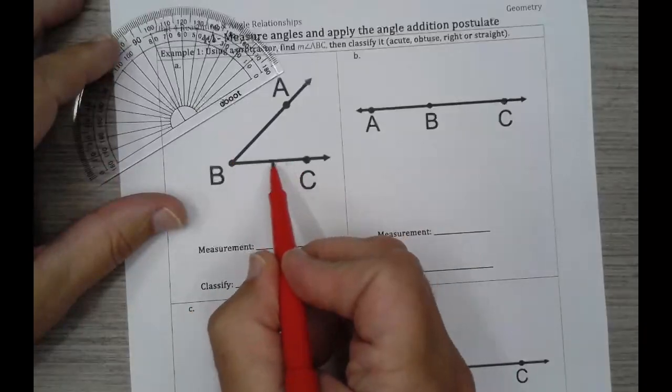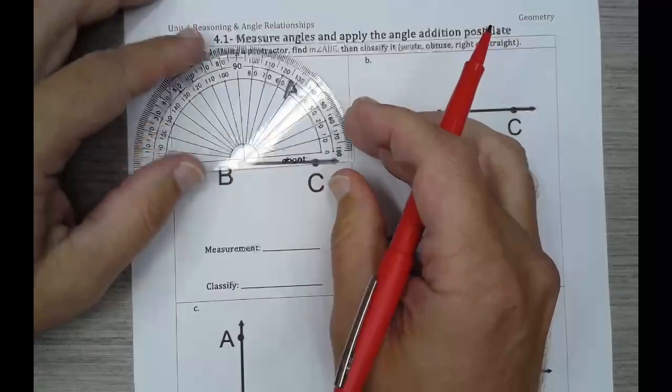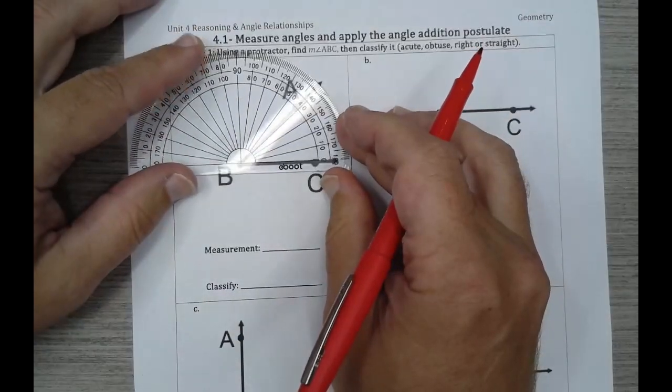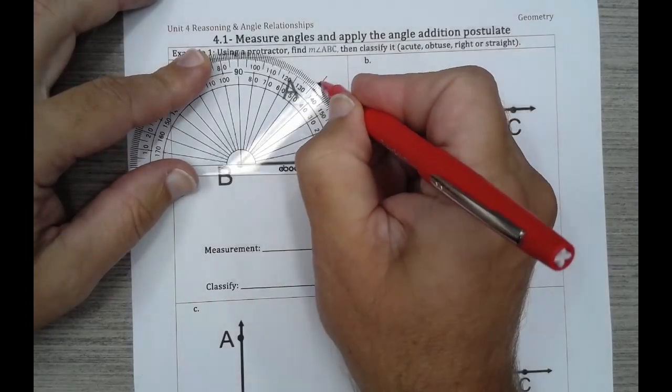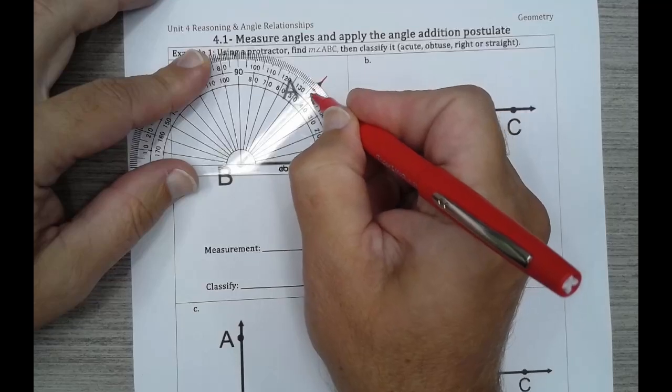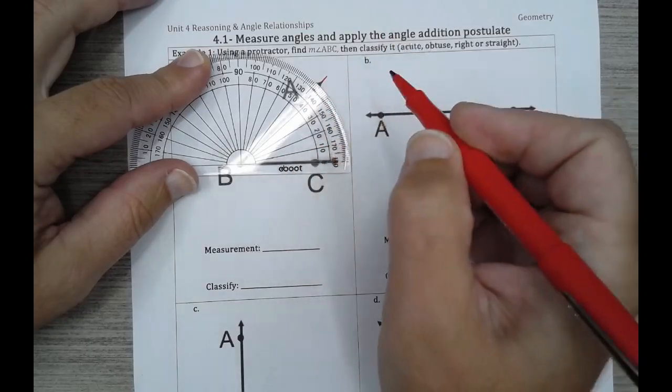That needs to be lined up on one of these rays. Based on the way it's on the paper, it's easier to go to C. I'm trying to match it up.